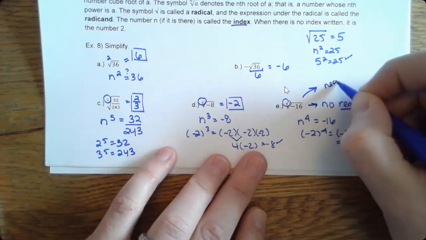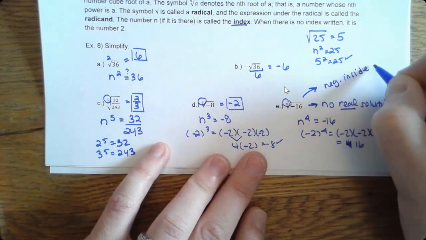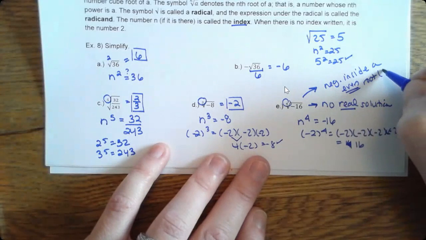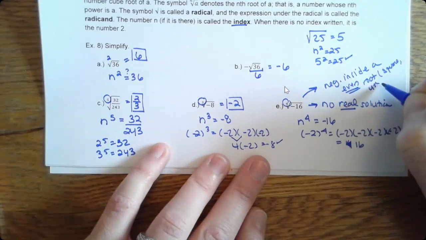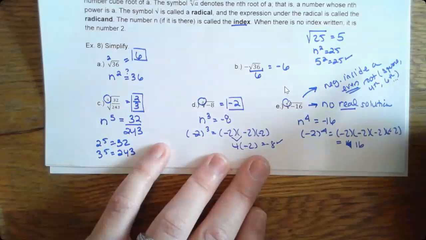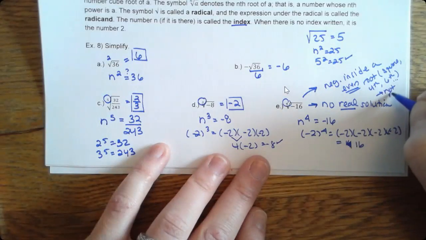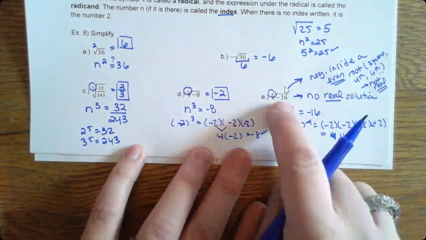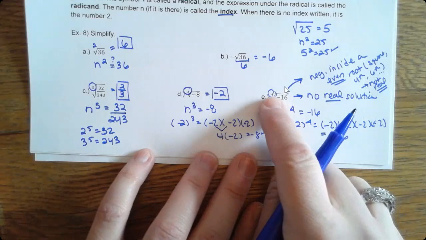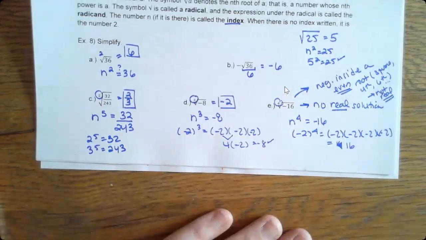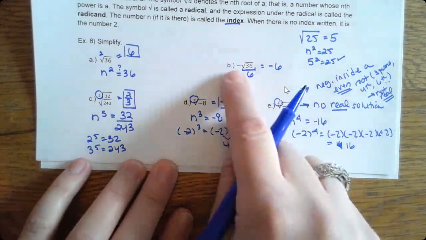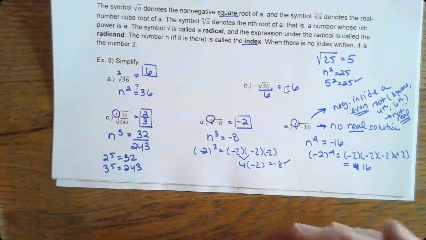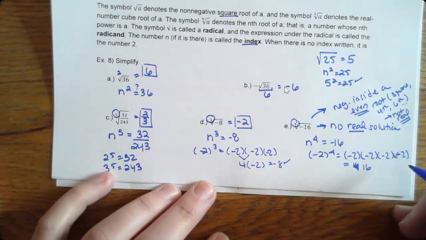So a negative inside an even root, by even root, I mean a square root, a fourth root, a sixth root, etc., is not real. And that's because your negatives will always cancel out in pairs. So there's no way to get a negative number on the inside with an even root and have it be a real answer. Odd roots are fine. Negatives on the outside are fine. So it's only if the negative's on the inside and you have an even power, you're not going to get a real answer. You actually get an imaginary answer there, which again, we will talk about.